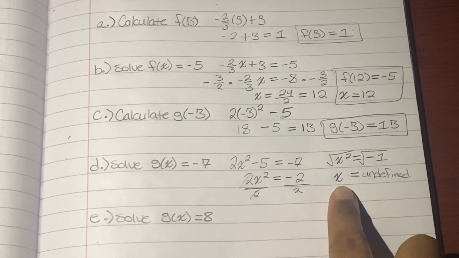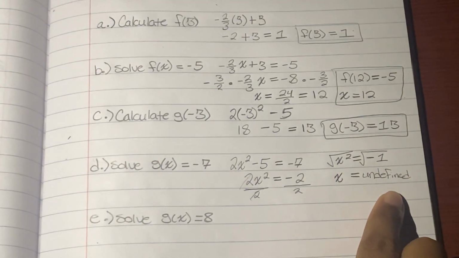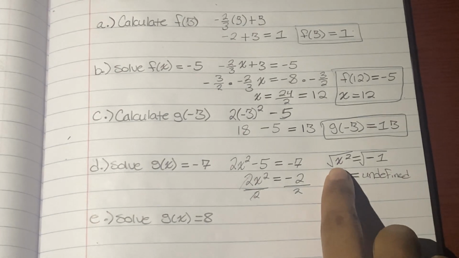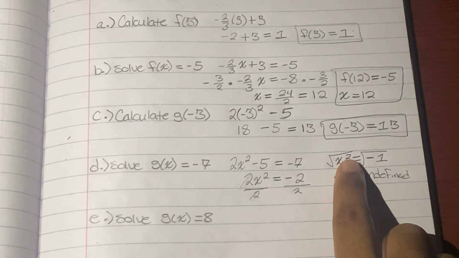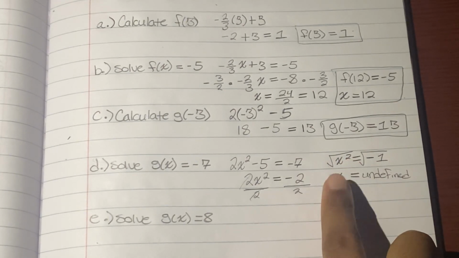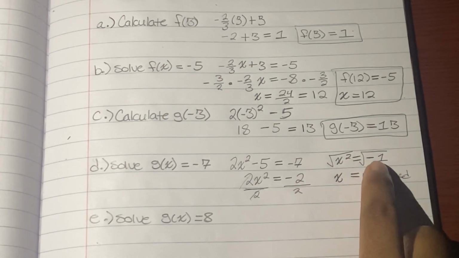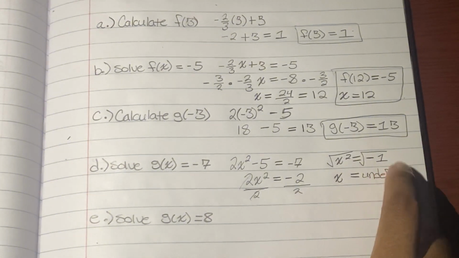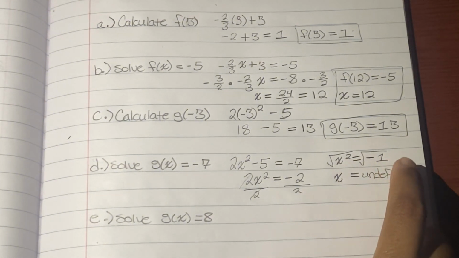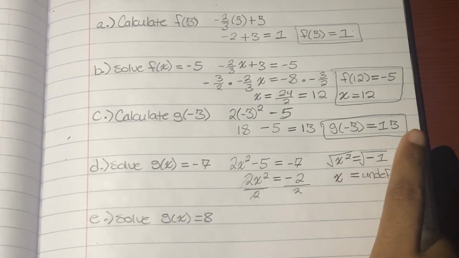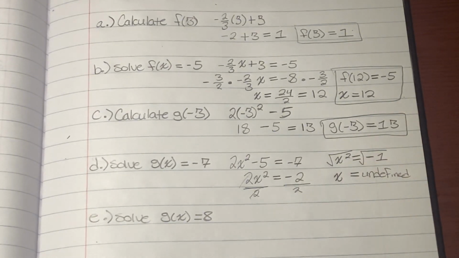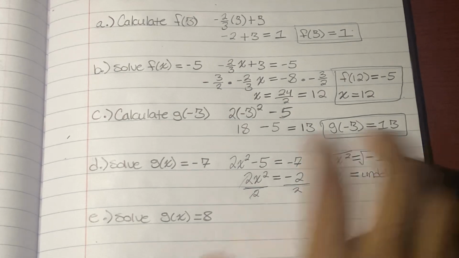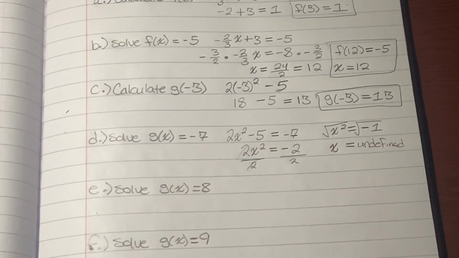So that's why I just wrote x is undefined, and it makes sense because what we had before was the square root of x squared. We did the square root to cancel out the x squared just to get x by itself. And then we had the square root of -1 on this side, which would be undefined because it is a negative number and nothing times itself is going to give you a negative number. So now on to part E.